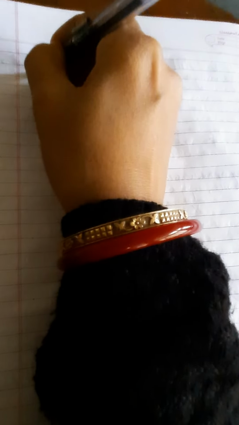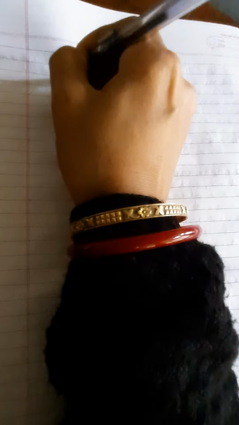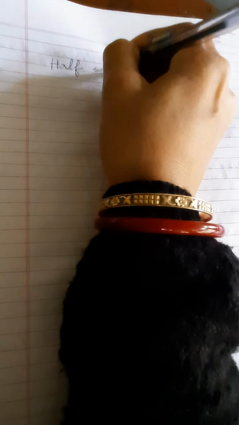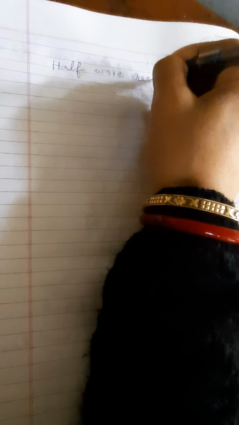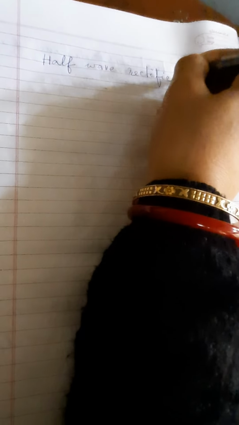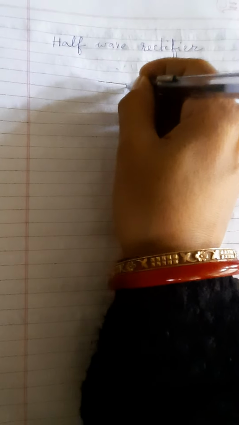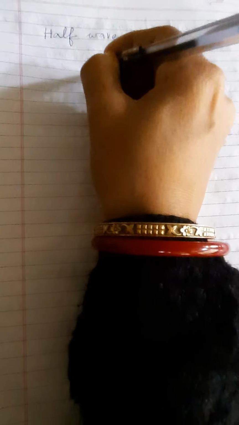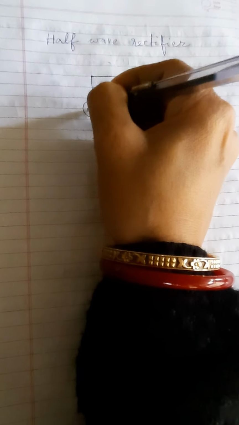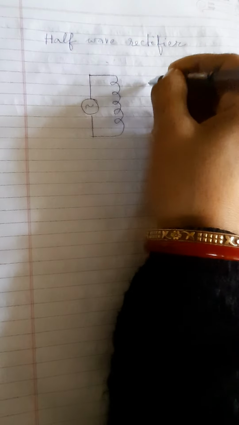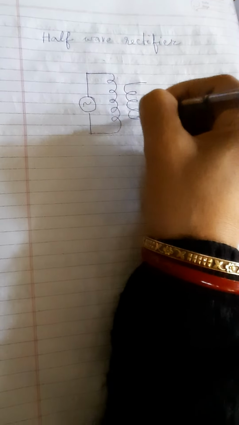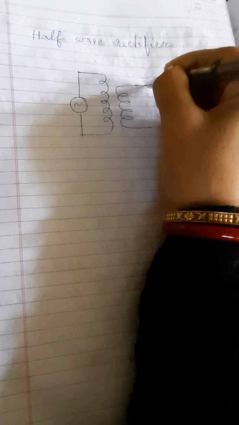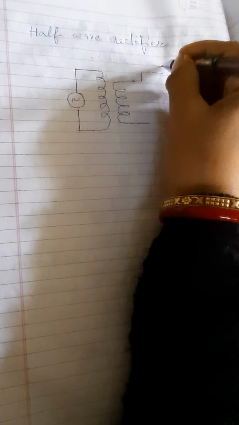Here, first, the half wave rectifier. I already gave you the PDF file related to the rectifier. For the half wave rectifier, we use one AC signal, one transformer, and one PN junction diode.